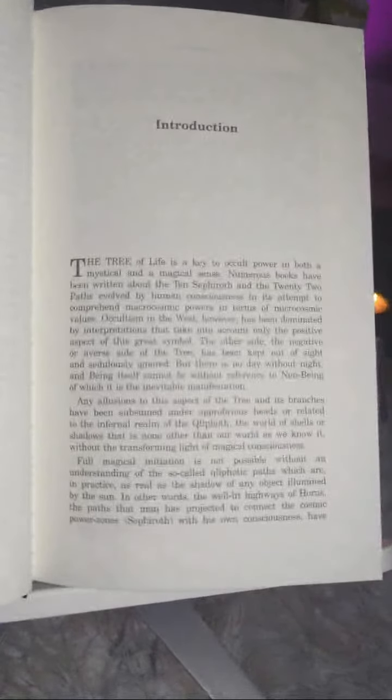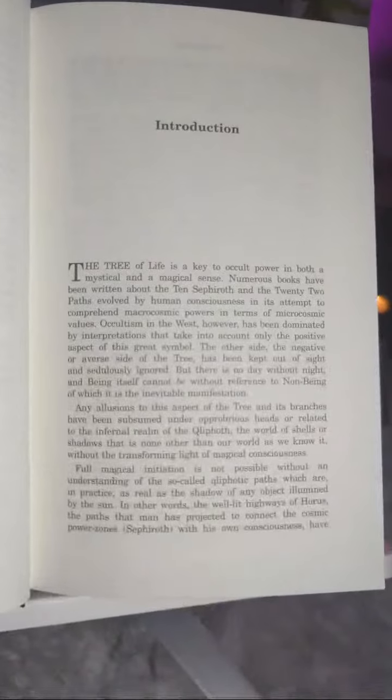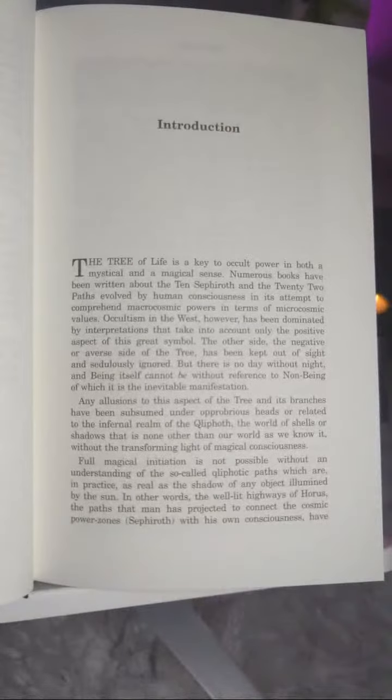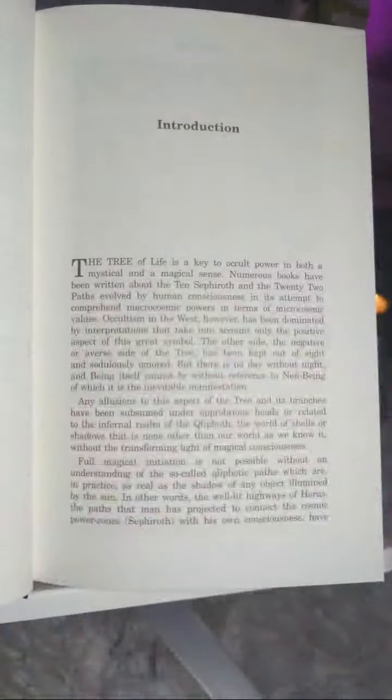Jeez, why is it so blurry tonight? Come on, focus. There we go. Kenneth Benefield. Peace, brother.